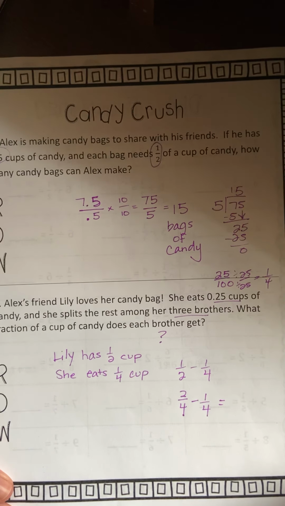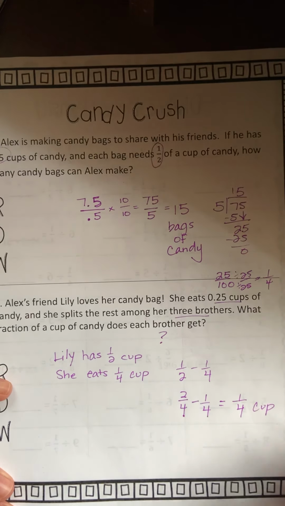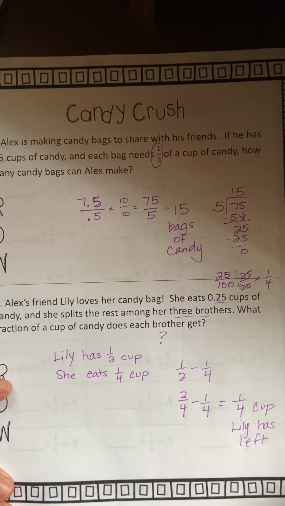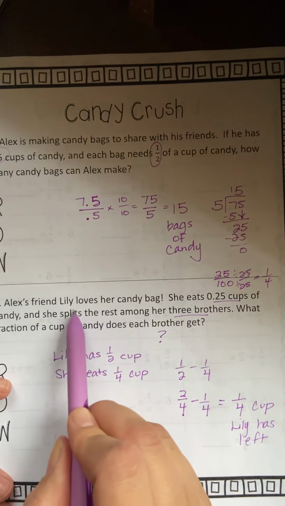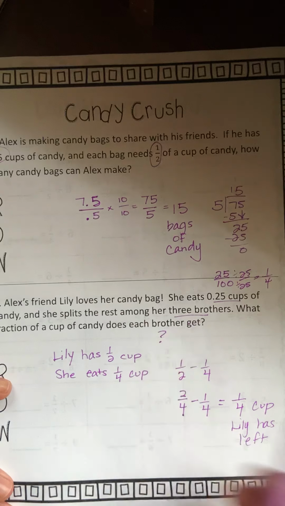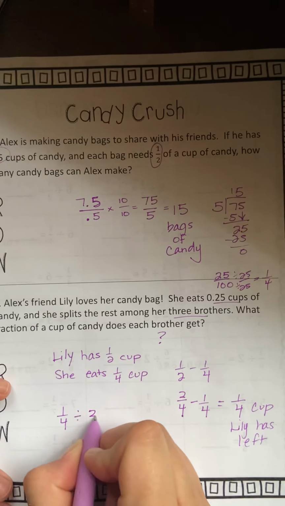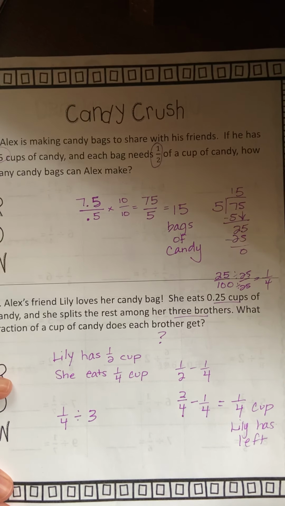And so if she has a half a cup and she eats a fourth, she's still left with 1/4 of a cup of candy. This is what Lily has left. All right. So we know how much she has left, or what she's going to split among her 3 brothers. So now we have 1/4 being divided by 3. And so I have another fraction problem here, this time dividing with fractions. So I'm going to do that keep, change, flip, or multiply by the reciprocal.